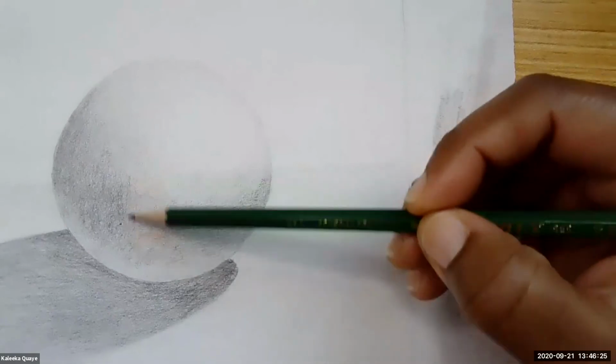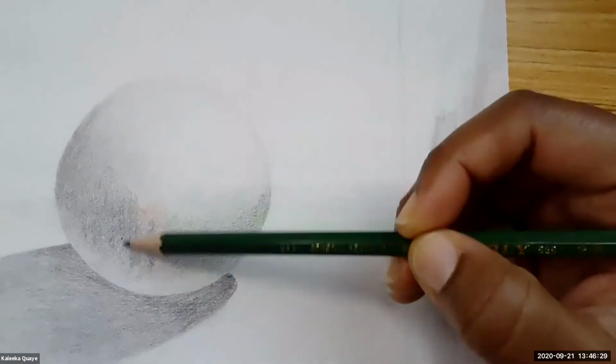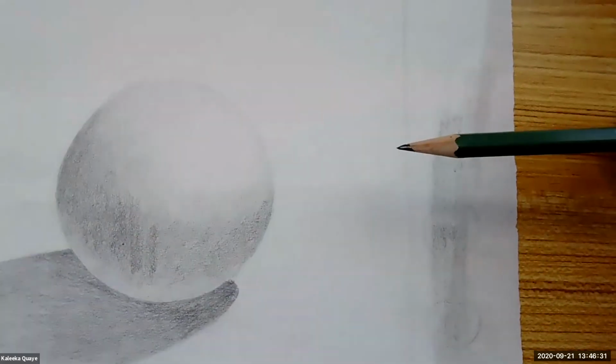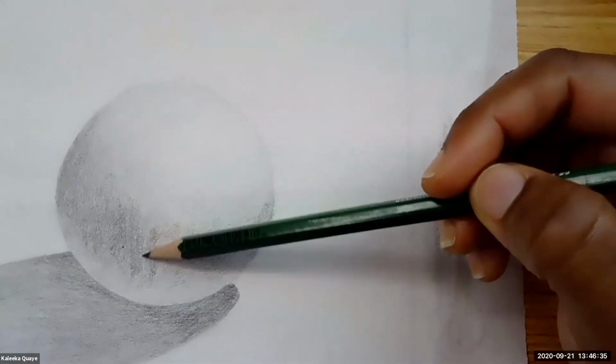And if I do something like this, I'll just show you a mistake. Let's say I go here and I go here. Do you guys see that gap in between? To fix that, instead of going over everything, you just fill the gap.